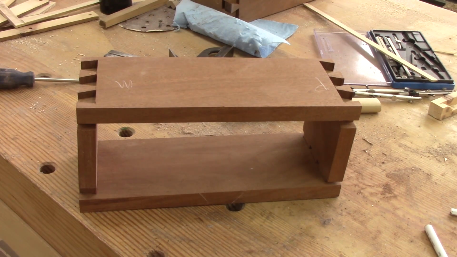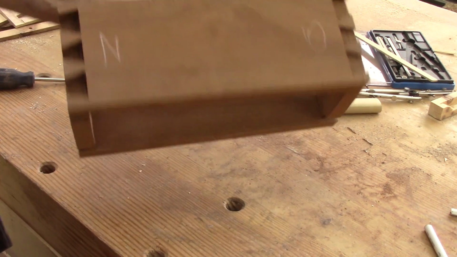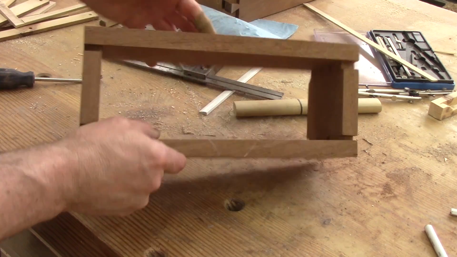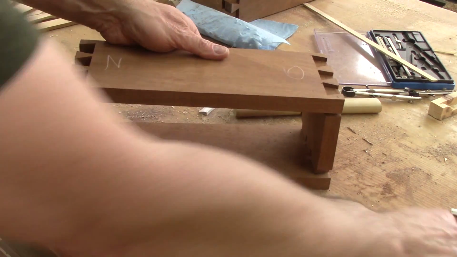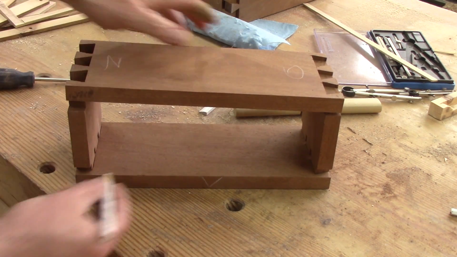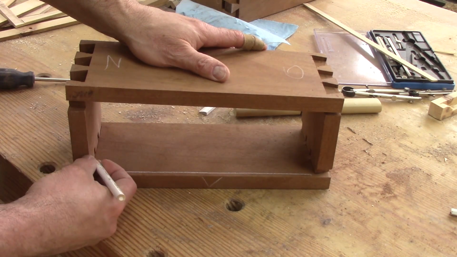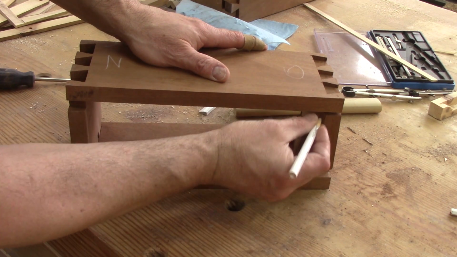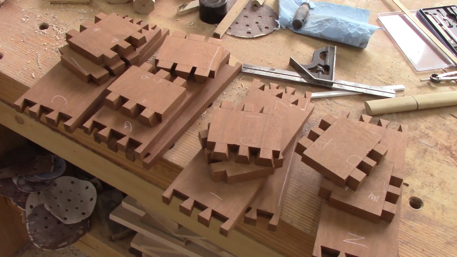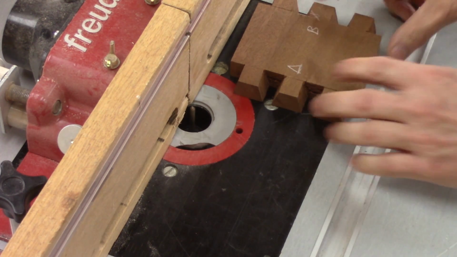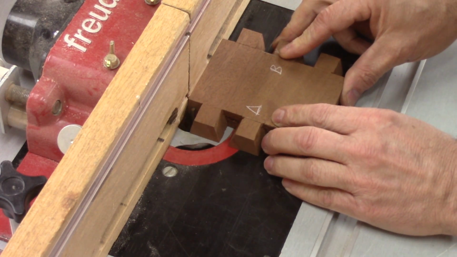But a box without a bottom looks more like a magician's box than anything else. So I need to cut some grooves for the bottom. But to avoid goofing up, I mark where I want them. Now I just have to cut all the grooves. I make sure I'm going to cut at the right place and cut the grooves on the small boards.